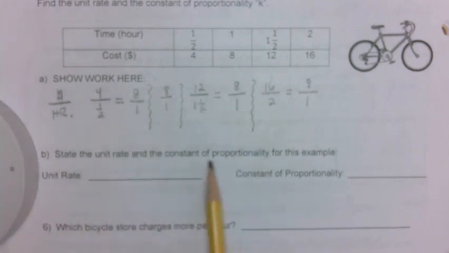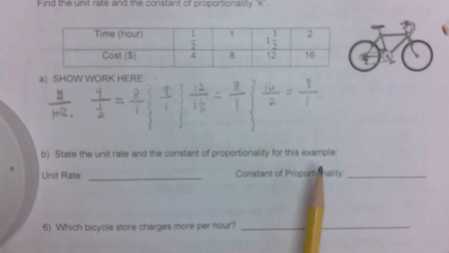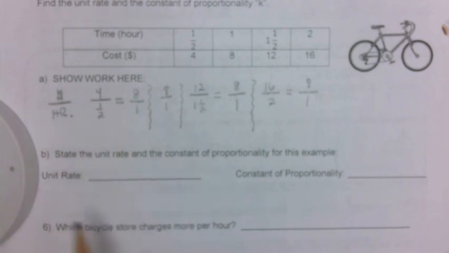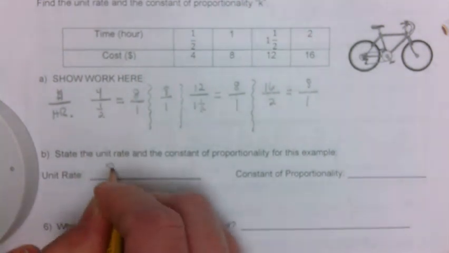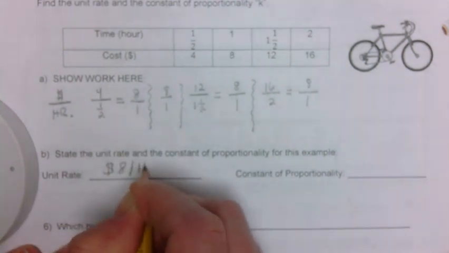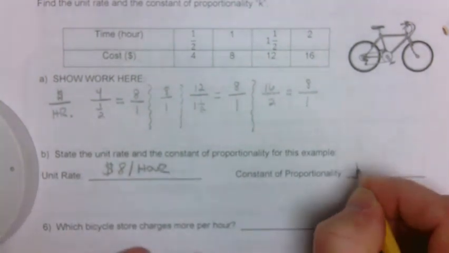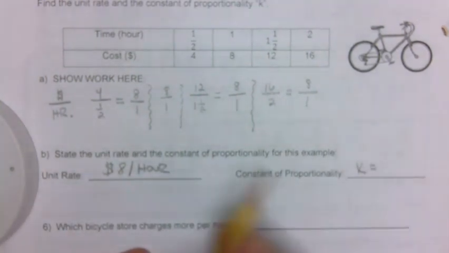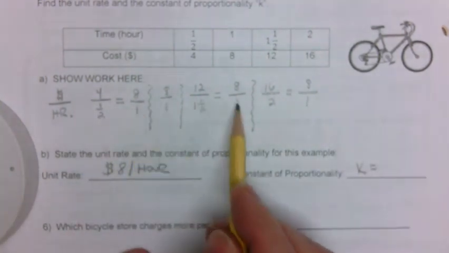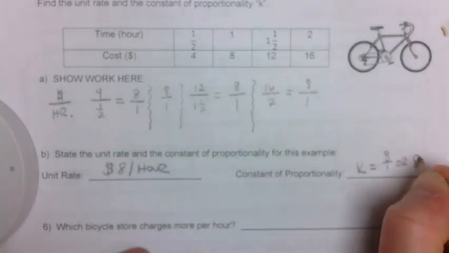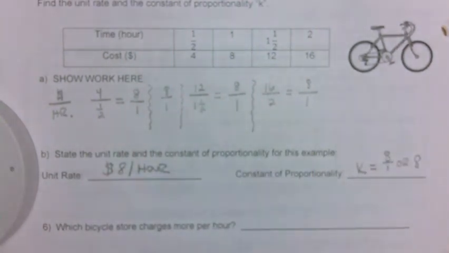B, state the unit rate and the constant of proportionality for this example. So in each case, when we simplified these down, this 8/1 means it was $8 per hour. That is your unit rate, $8 per hour. The constant of proportionality K in this example, every time we simplified down to a unit rate, we got 8/1, which again is the same as just saying 8. K equals 8/1 or 8.